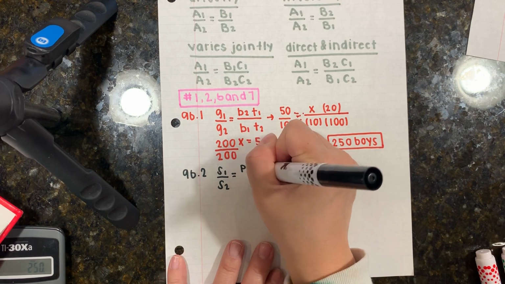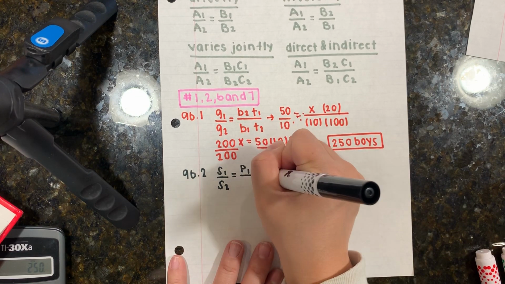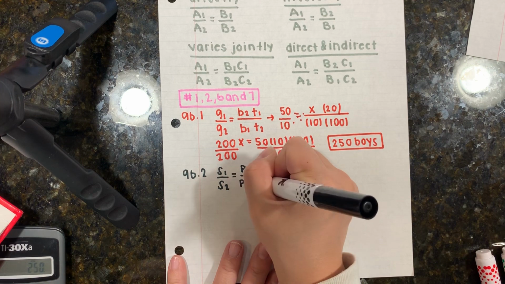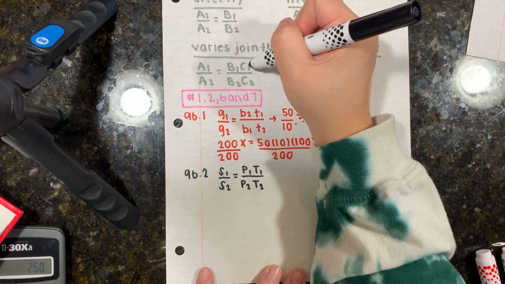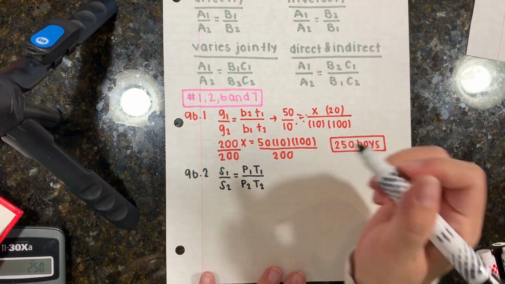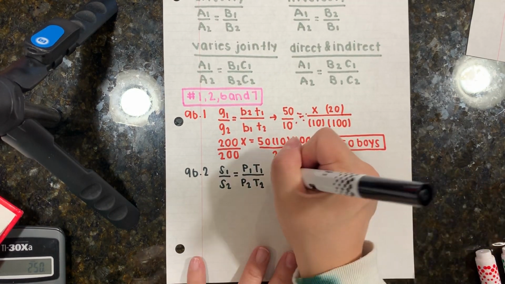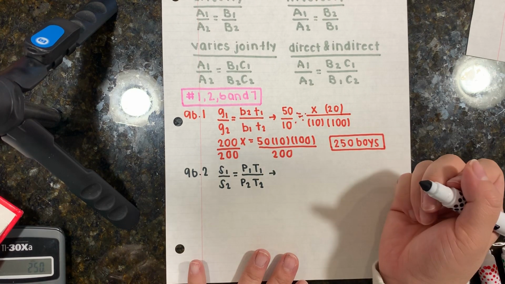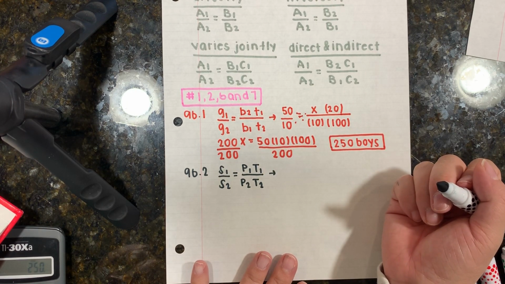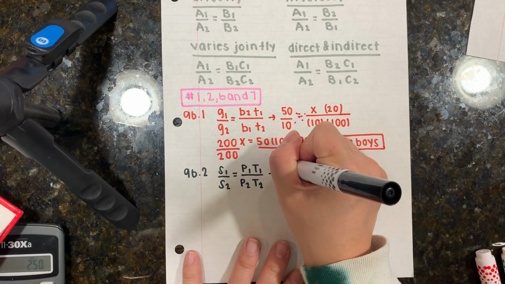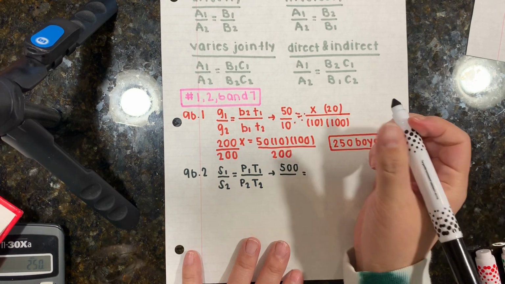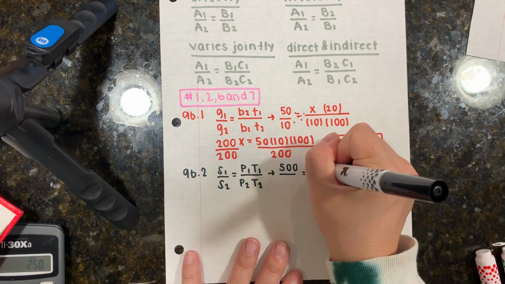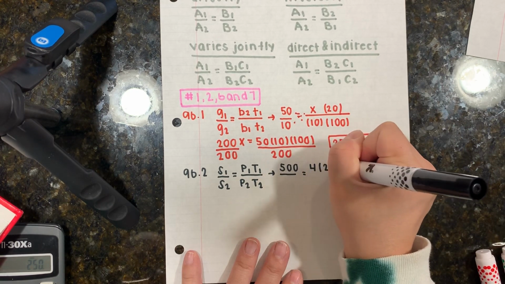So that means I have plums and tomatoes, and then plums 2, tomato 2. Varies jointly would just be varies directly, but a combination, meaning that we multiply the plums and the tomatoes. So then we're going to plug in our numbers. It says 500 strawberries went with 4 plums and 25 tomatoes.